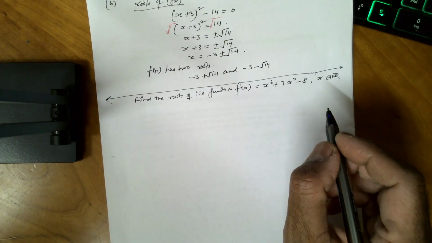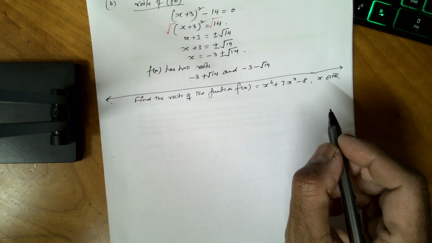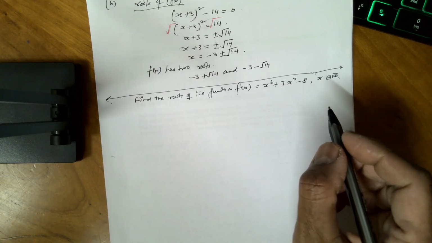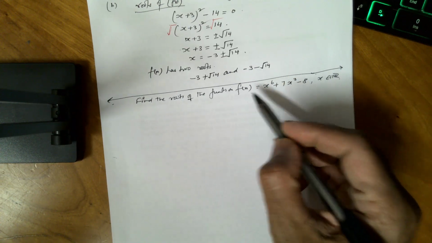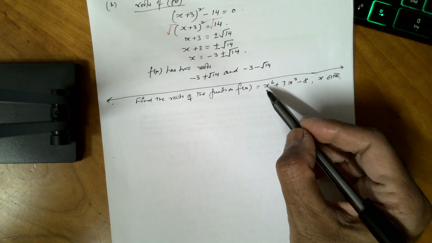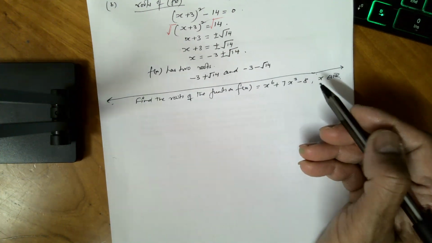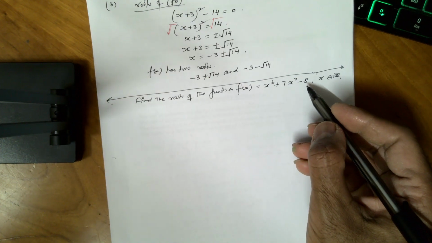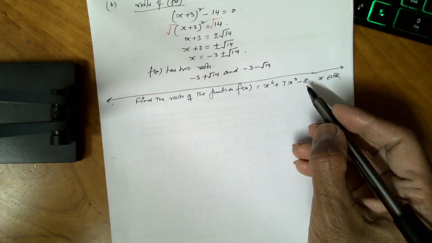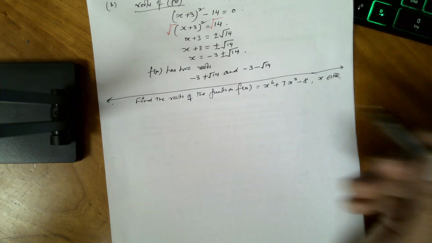Function of a function, which means that the only powers of x in f(x), you see here, are 6 and 3, and obviously 0 here. So you can write it as a quadratic function of x cubed.